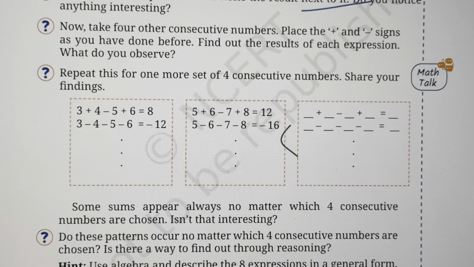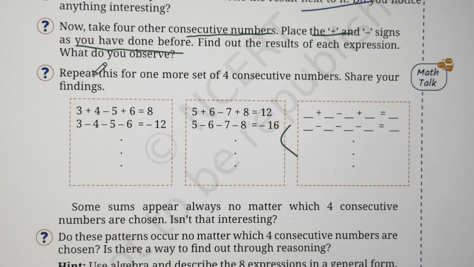Now take four other consecutive numbers, place the plus and minus signs as you have done before, and find out the result in each expression.